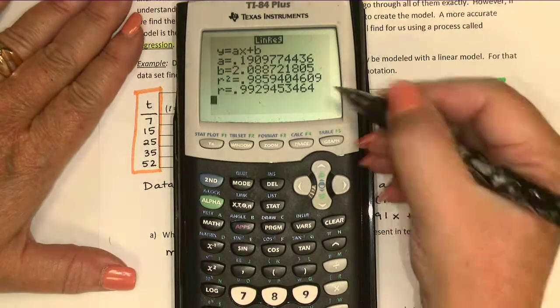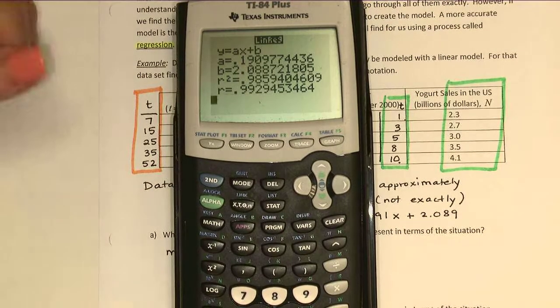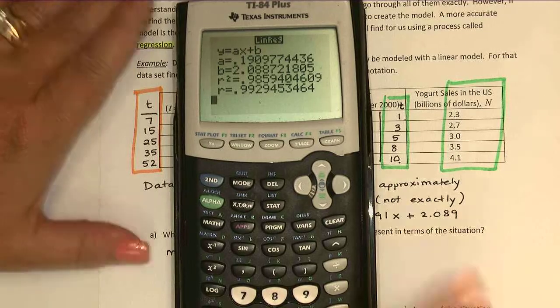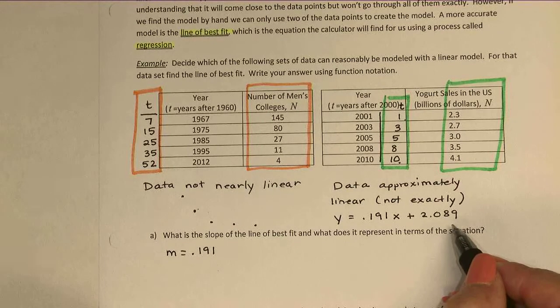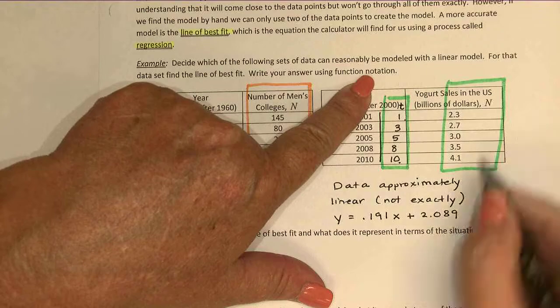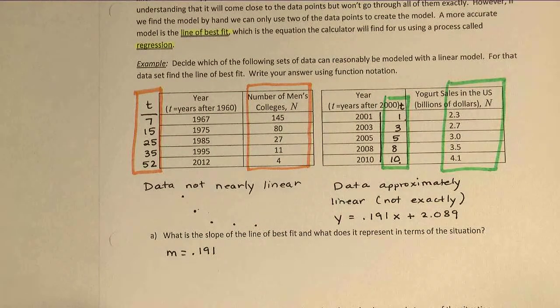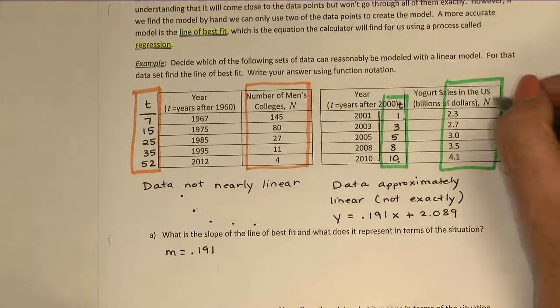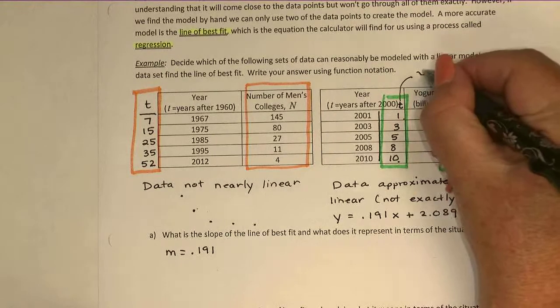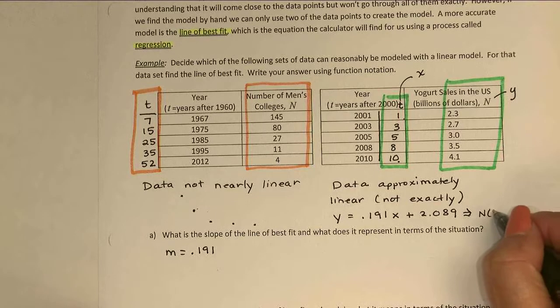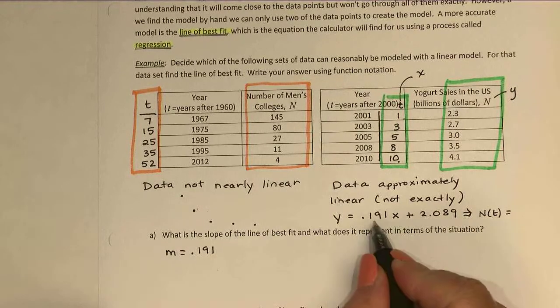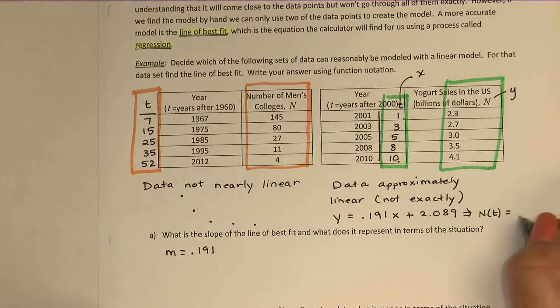All right, so this is a pretty good fit. Our data was pretty close to linear. I'm satisfied with my equation. I started down here and I jumped the gun just a little bit. Let's do one more thing first. Let's rewrite this using function notation and the variables in the problem. N is actually our y values. T is actually our x values. So this equation would look like n of t equals 0.191t plus 2.089.